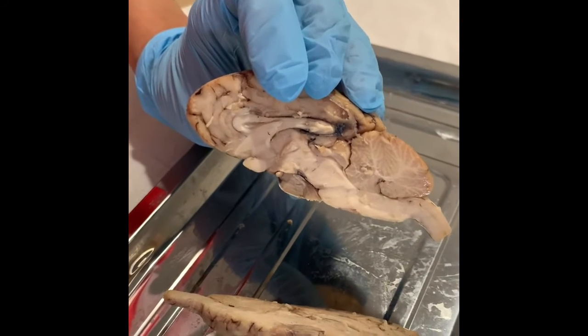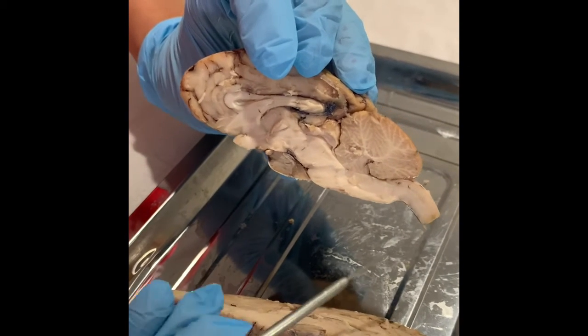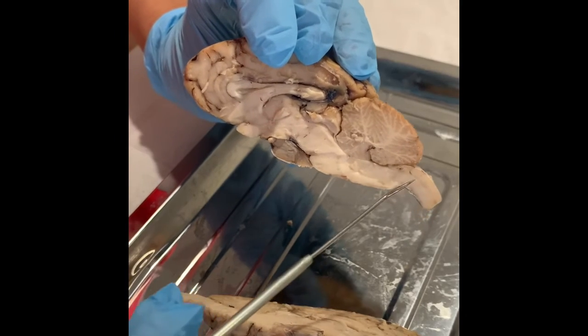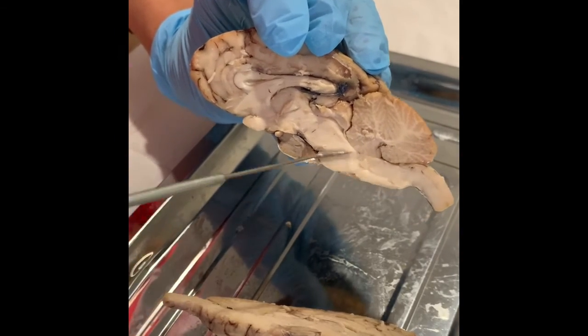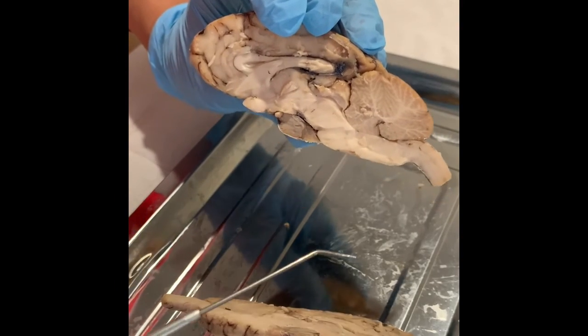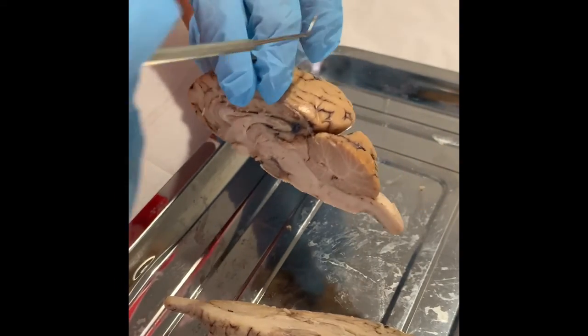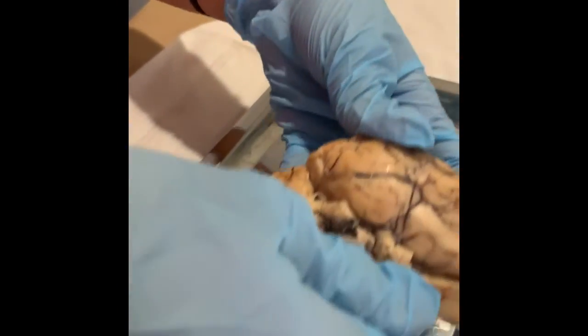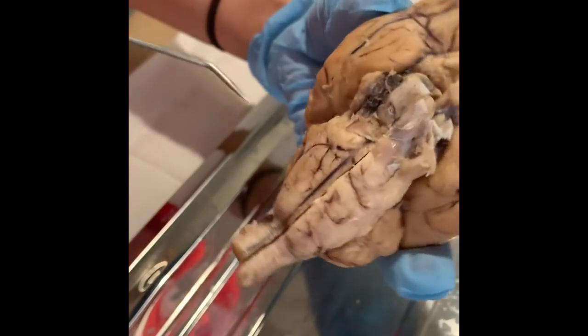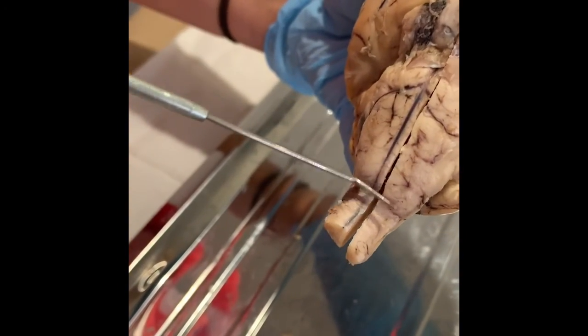So lastly, we have the spinal cord. So that is this part right here. And then we have the white matter, which is right here. It's basically the whitest part of the brain, and then the gray matter, which is the rest of it. And then the dorsal and ventral roots would be located right here, going down the spinal cord.